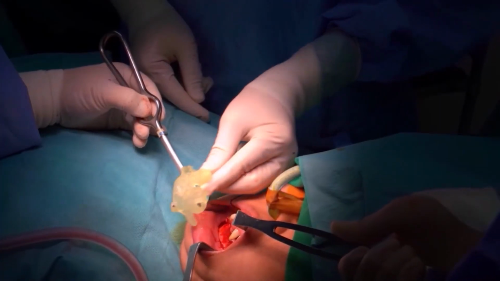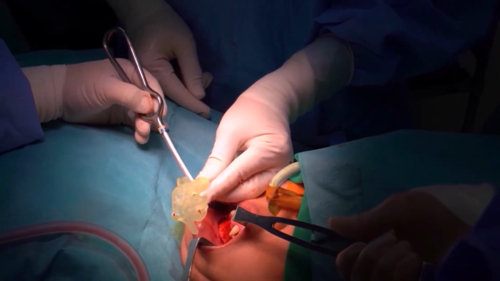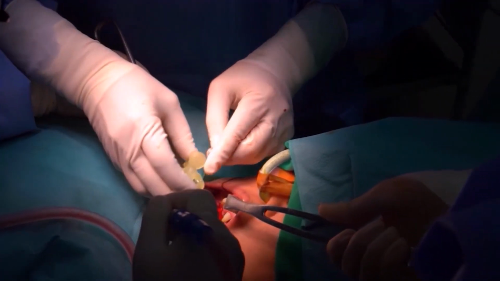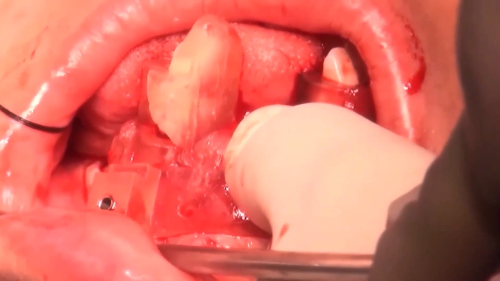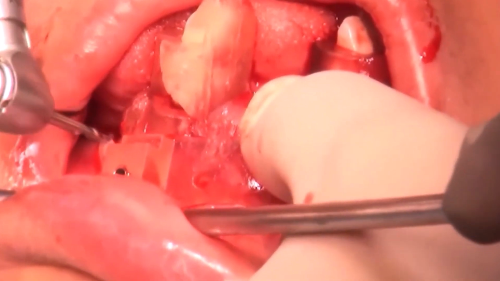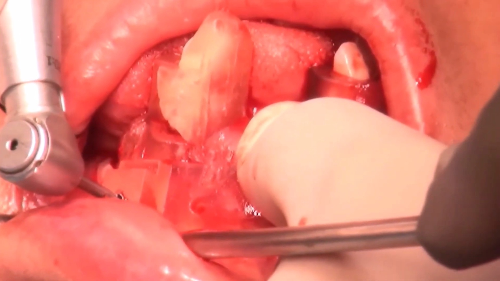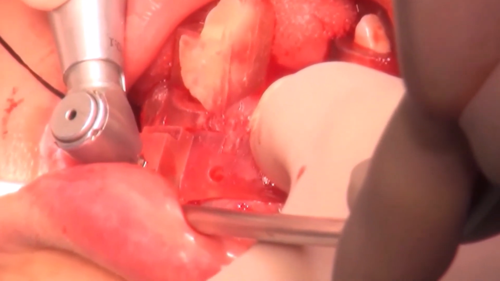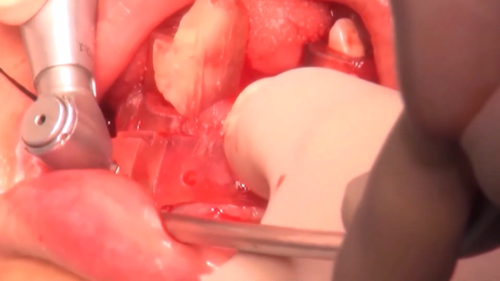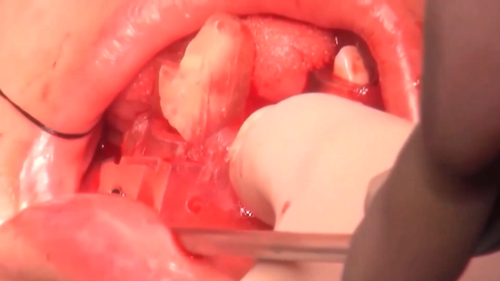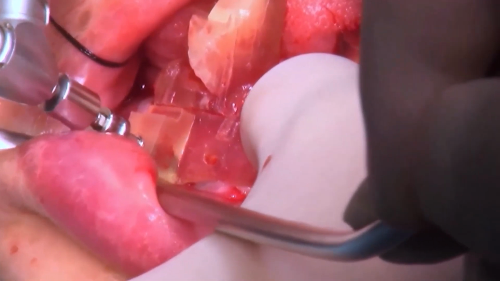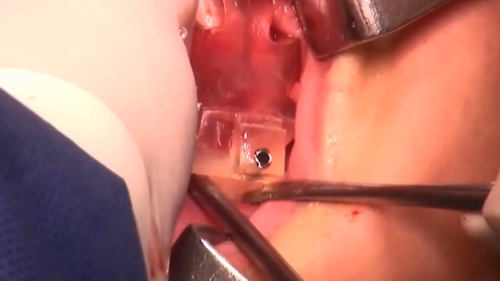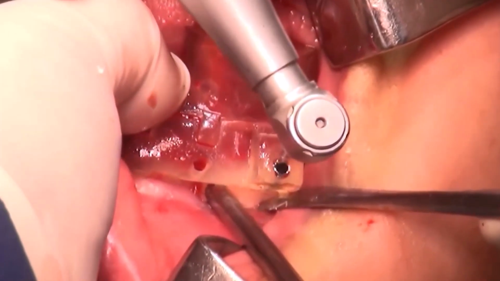The mandible is exposed on the labial side, and this is the bone reduction guide. The bone reduction guide is placed in the mouth. This is an anchor drill, with low-speed drilling without irrigation. An anchor screw is placed to fix the foundation part.